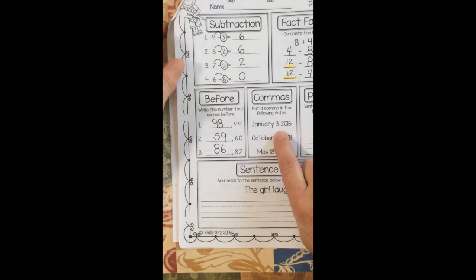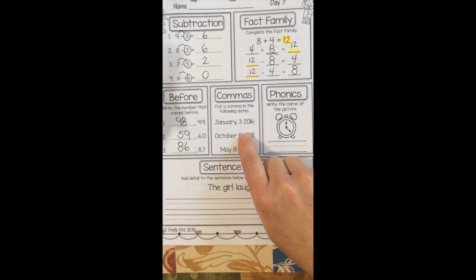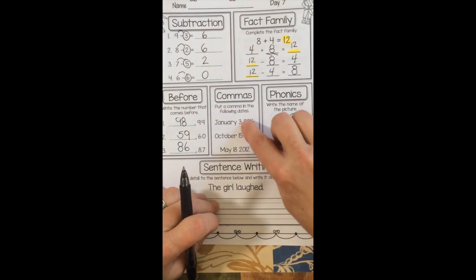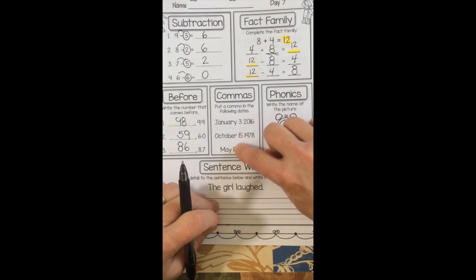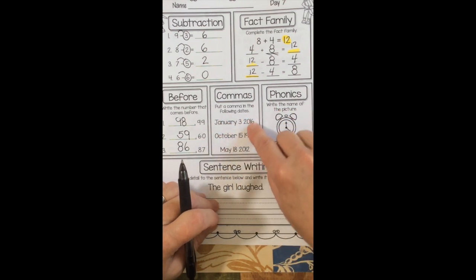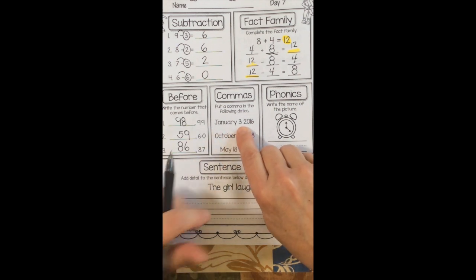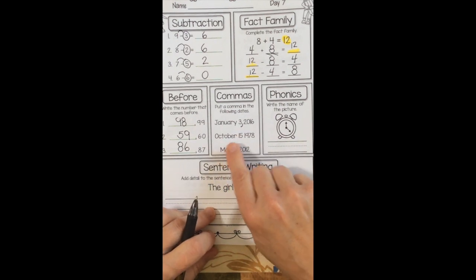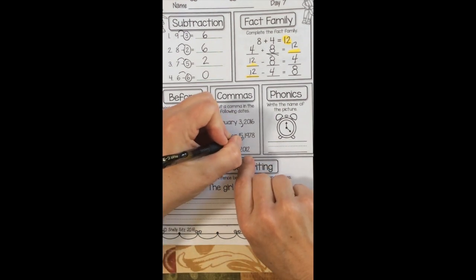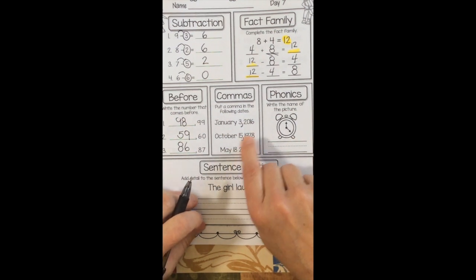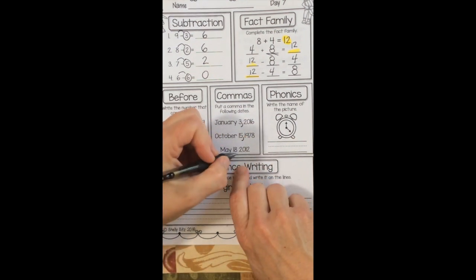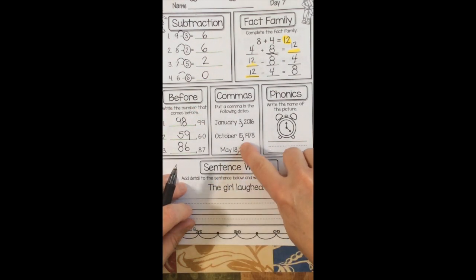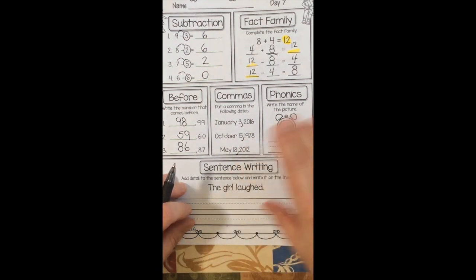Now we're going to move over to commas, putting in the missing commas. So these are all dates. Remember, on the board, the comma goes after the date. This is the month, and this is the year. January 3rd, comma, 2016. October 15th, comma, 1978. May 18th, comma, 2012. Okay, remember your commas need to be on the ground, not flying in the sky.